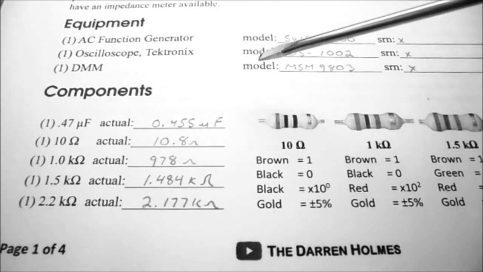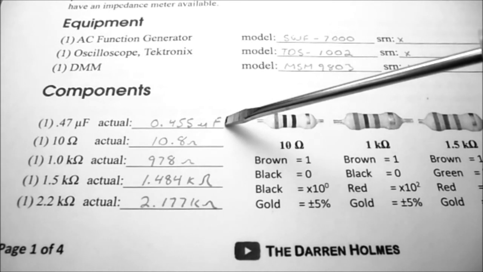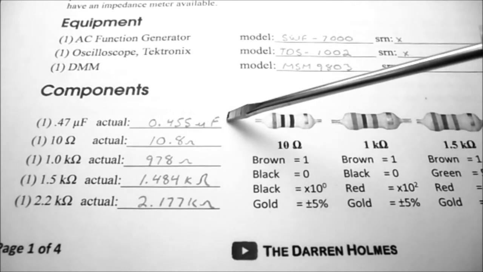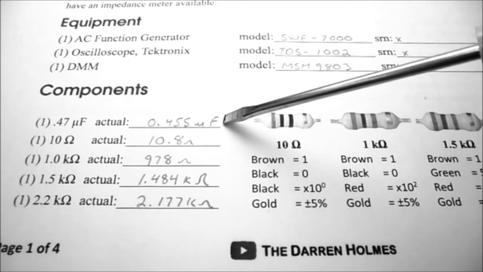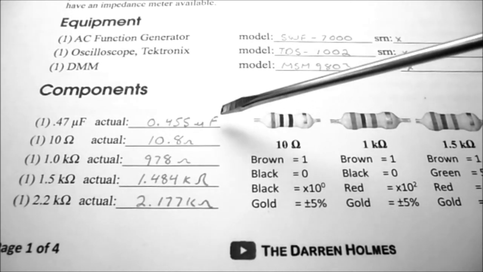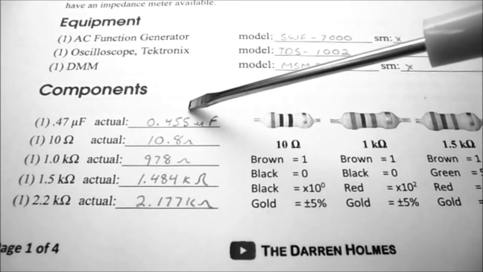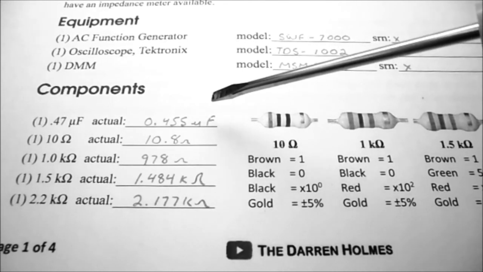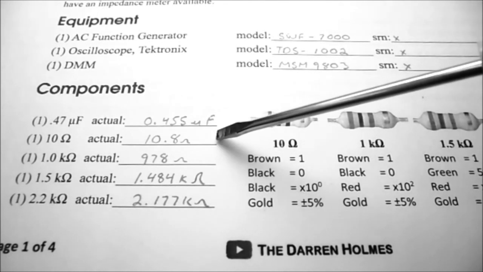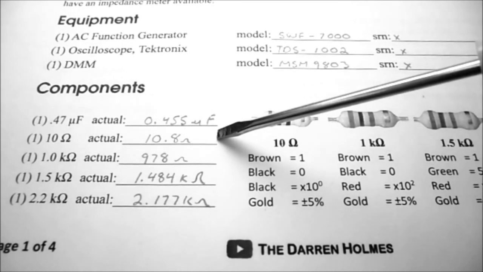Under components, I've left a place here for you to do the actual measurements so you know you have the right part and how out of tolerance it might be. Capacitances are always a fair distance out of tolerance. So you can see my 0.47 microfarad is actually 0.455 microfarads. My 10 ohm resistor is actually 10.8 ohms.